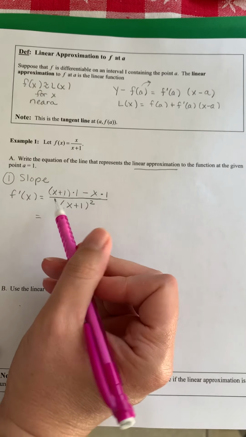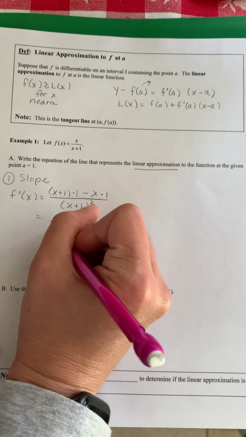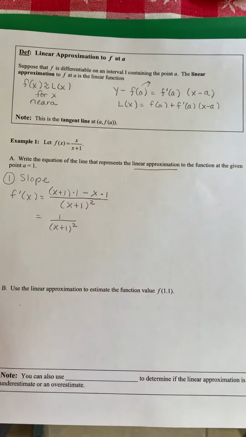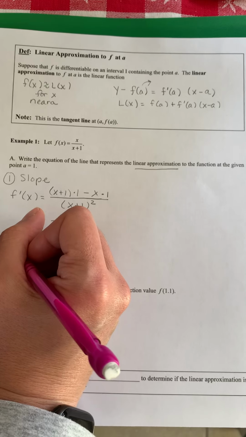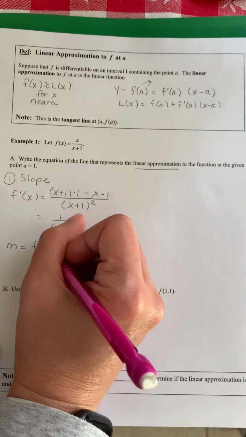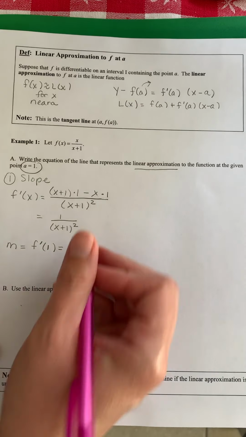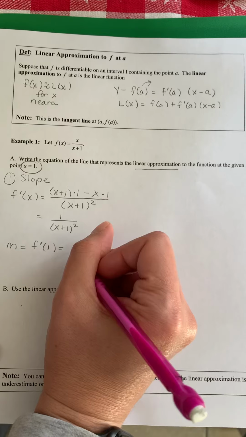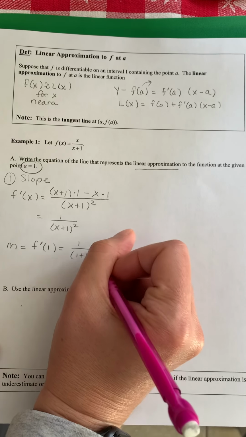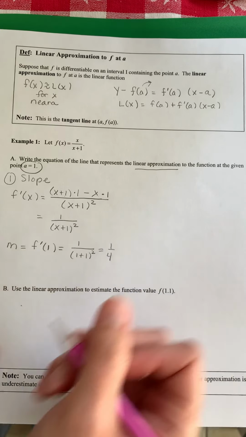When we work this out, the x's will cancel, so we end up with 1 over the quantity x plus 1 squared. So our slope is going to be the derivative at our point a, which we're given as 1 for this problem. So over here, we're going to get 1 all over 1 plus 1, that quantity squared. So our slope is 1/4.